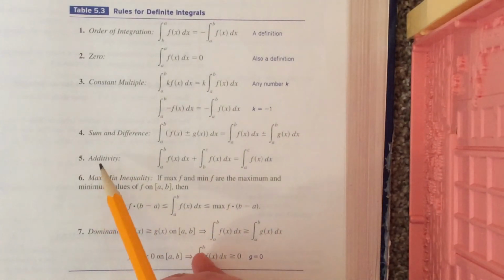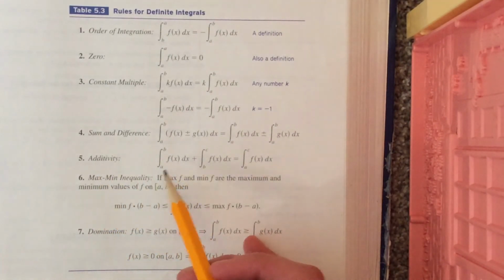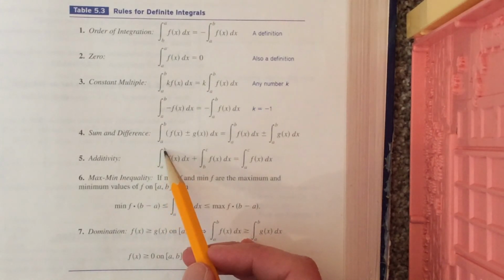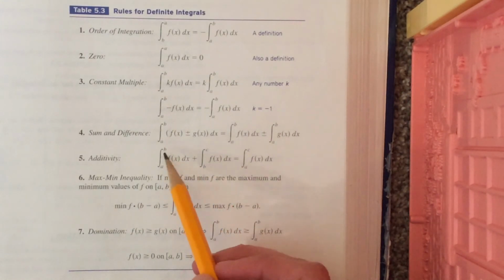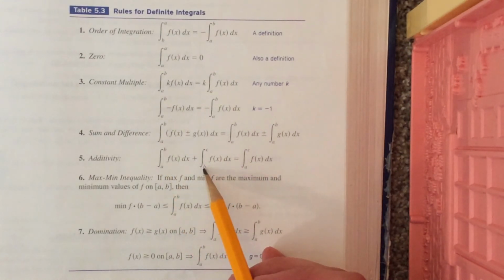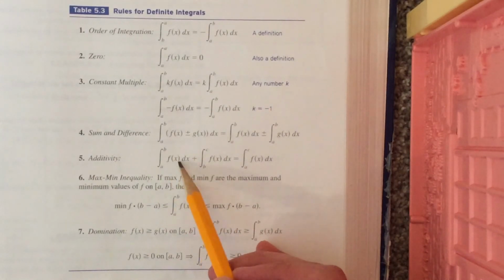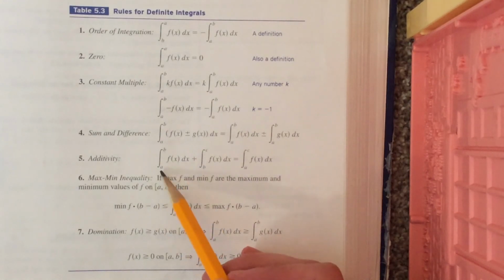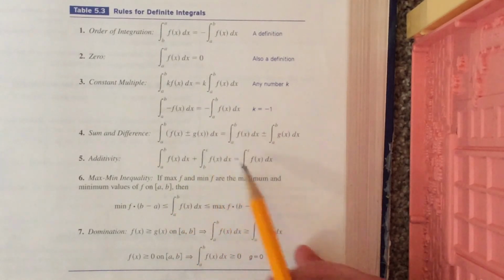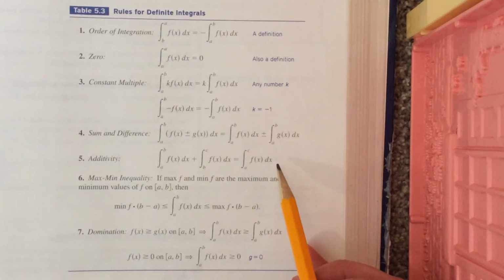Our additivity rule says that if we have the integral on the closed interval from a to b plus another integral from b to c, where the upper bound is the same as the lower bound of the next, and they're both the same function f of x, then that's the same as the integral from a all the way to c. So our closed interval becomes a to c of f of x dx.